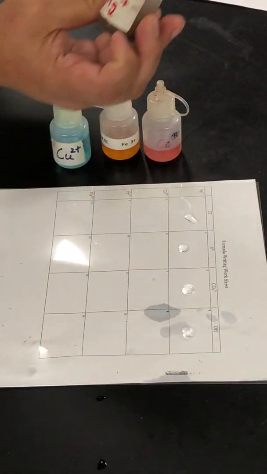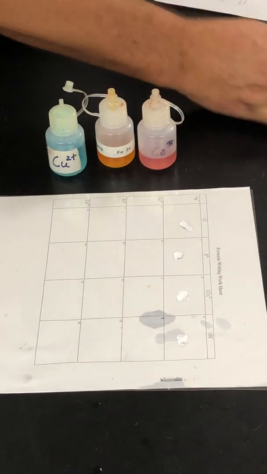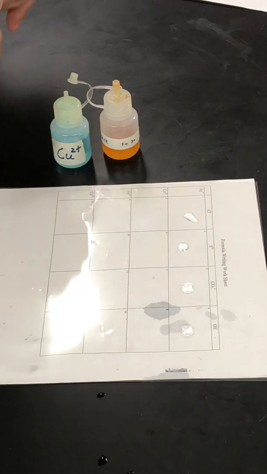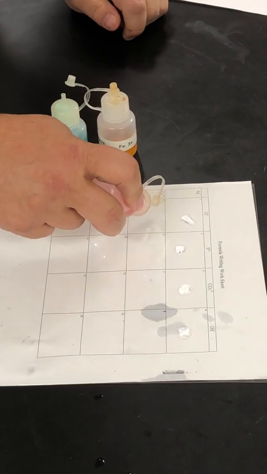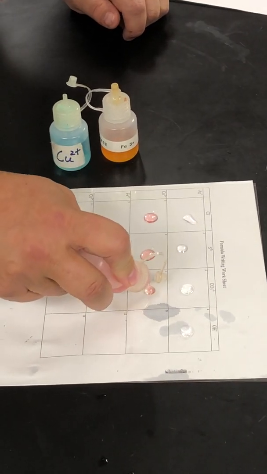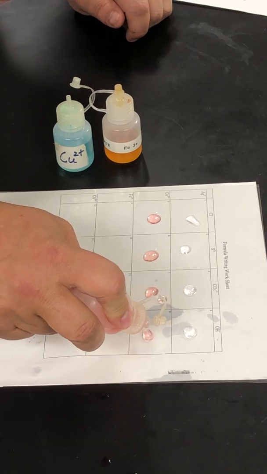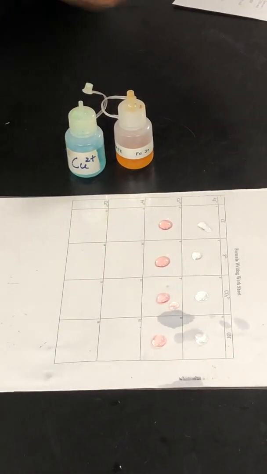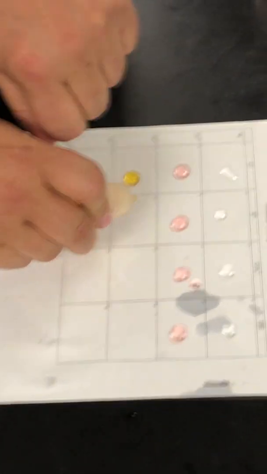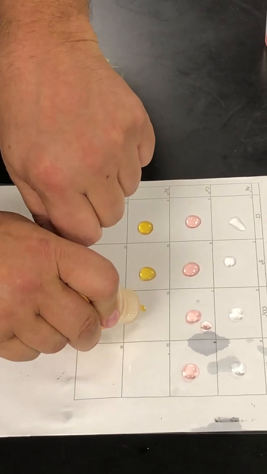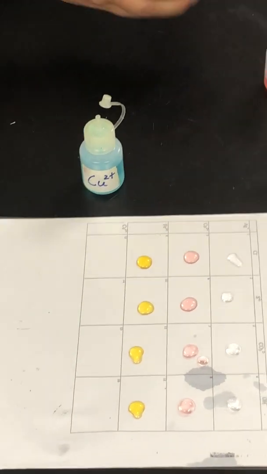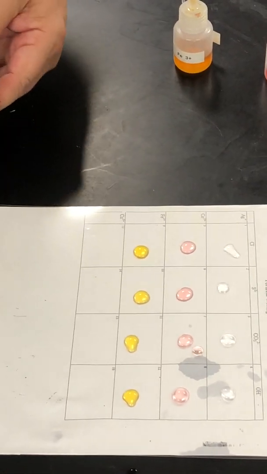So this is the silver ion, and that's the one that stains your hand. And then this is the cobalt +2 ion. Remember, when you're naming and writing formulas, you always write the positive ion first, and then the negative anion second. And this is iron. And the last one is the copper +2 ion.